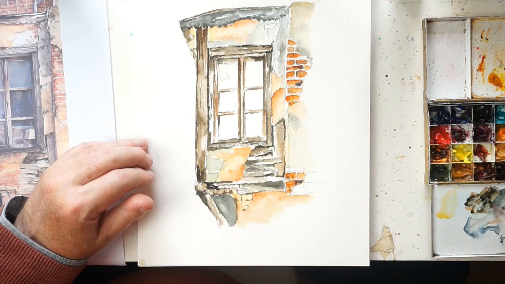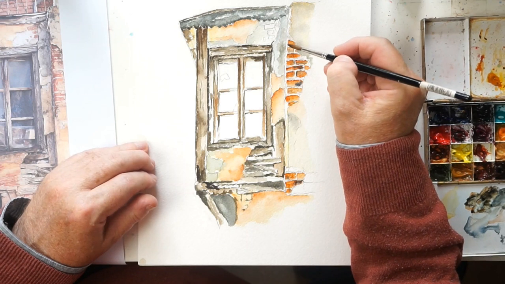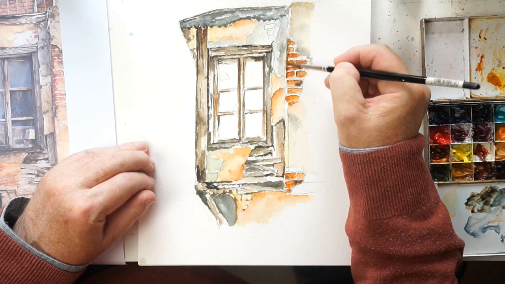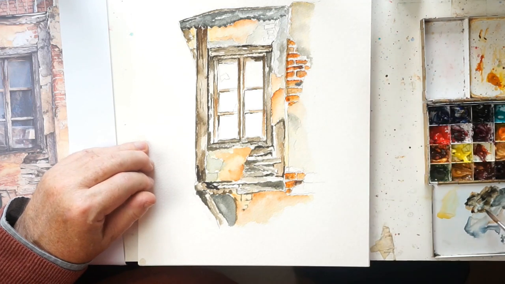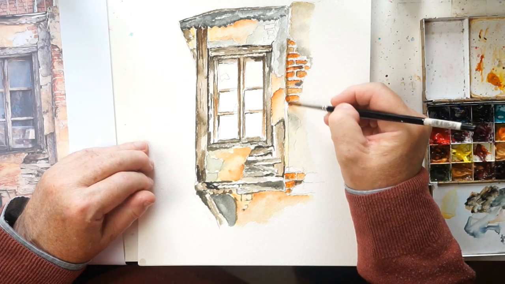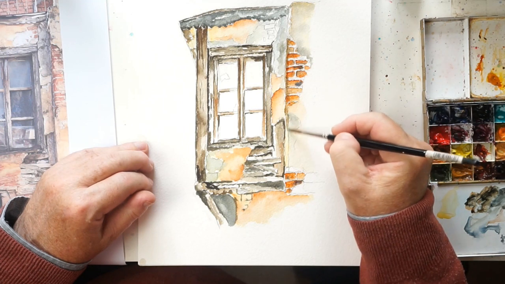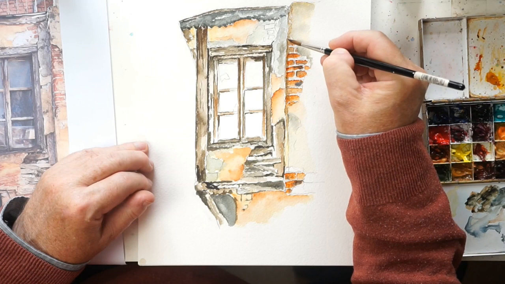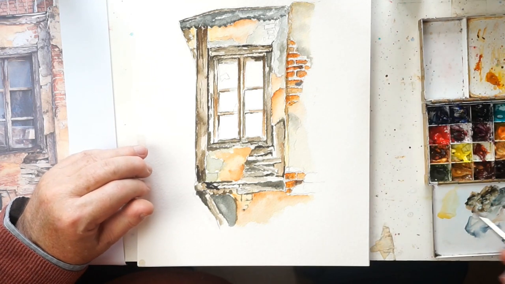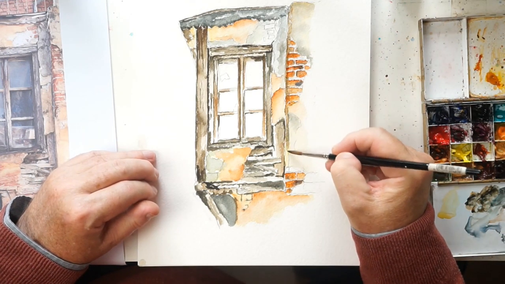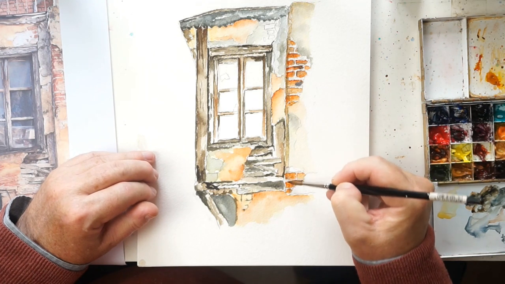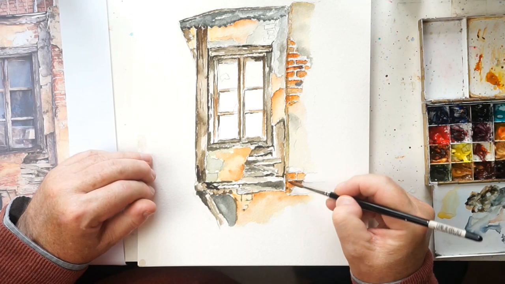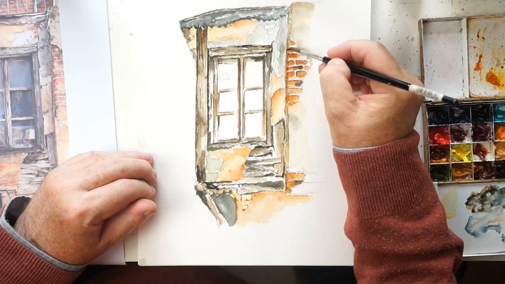Because it's going around a corner, this will be shaded in here, so whilst it's still wet, just running that colour down there. So this is a light combination of burnt umber and Payne's grey.